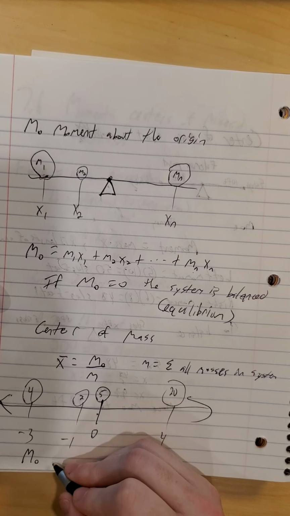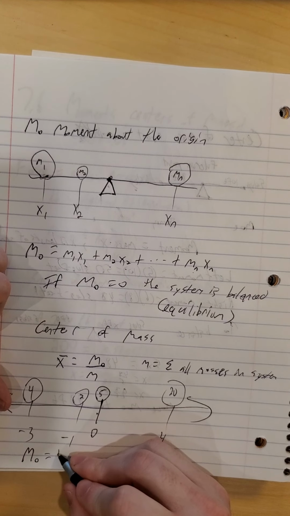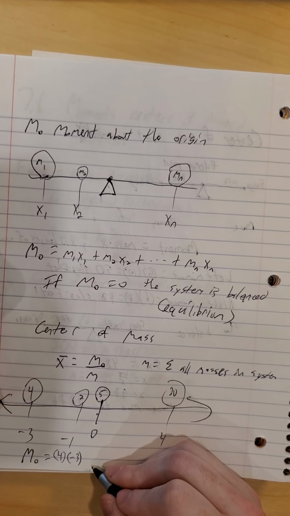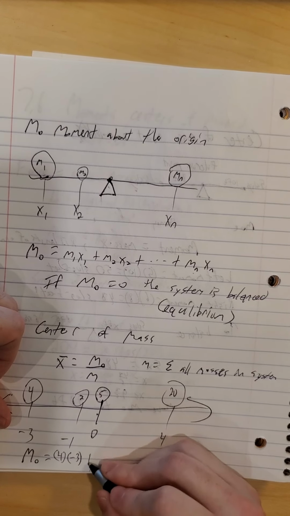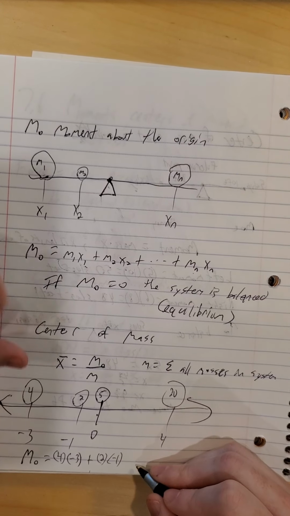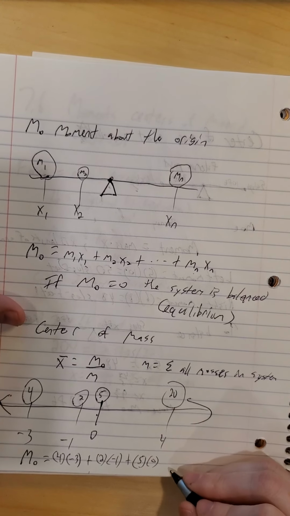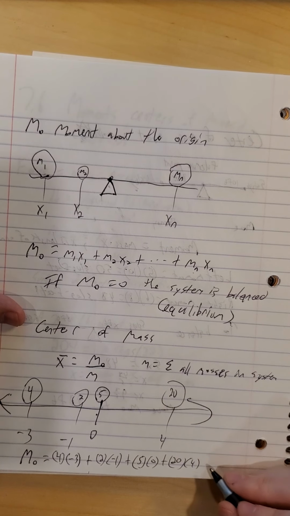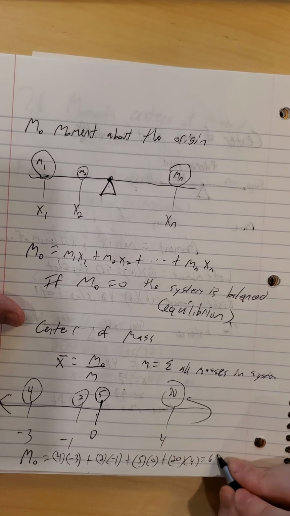So our moment about the origin is the sum of the individual moments. So mass of 4 and an arm of -3. Mass of 2, arm is at -1. Mass of 5, but that's right on the balance point. Mass of 20, arm length of 4. So add all those up and we get a positive 66.